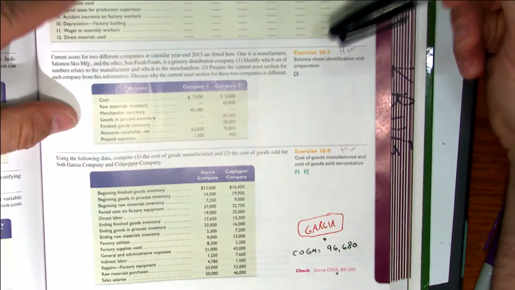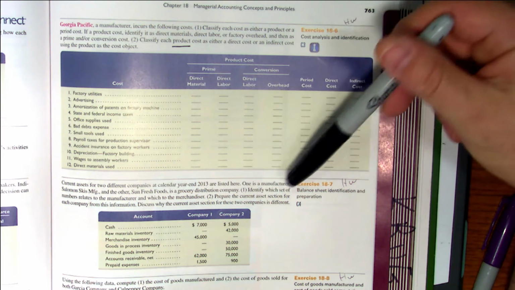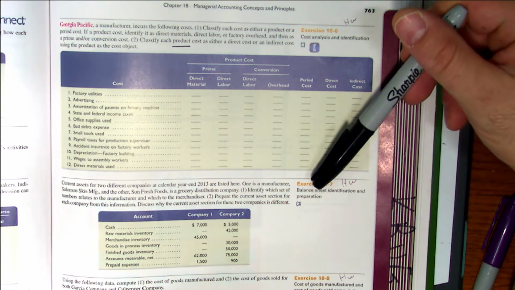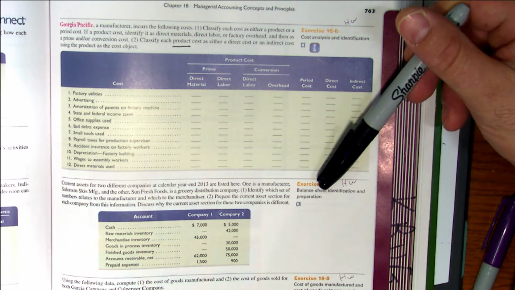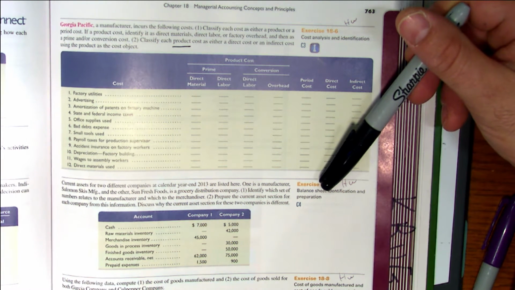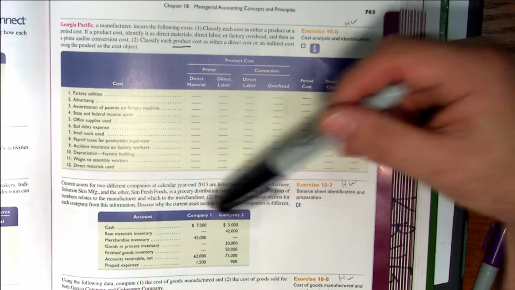18.7 said current assets for two different companies at calendar year end 2013 are listed here. One is a manufacturer, Solomon Skis Manufacturing, and the other, Sunfresh Foods, is a grocery distribution company. Identify which set of numbers relate to the manufacturer and which to the merchandiser, and then prepare the current asset section for each company from this info. All right? Well, which one of these companies is the manufacturer?